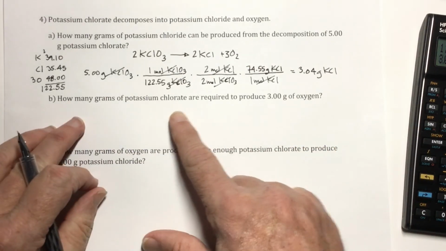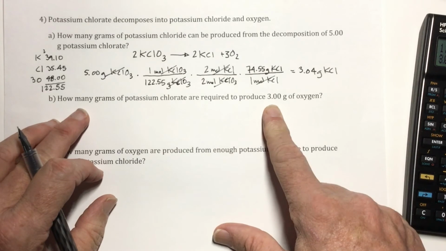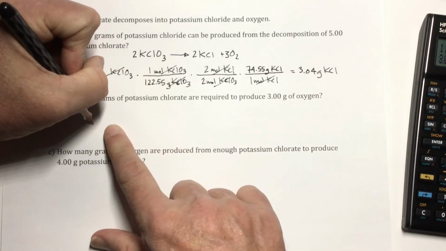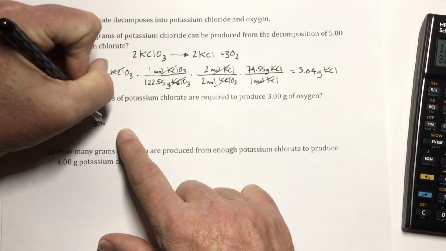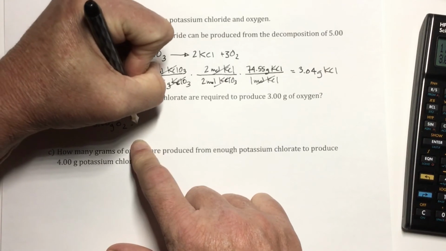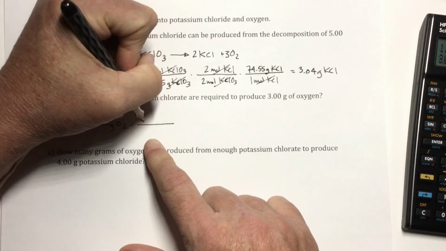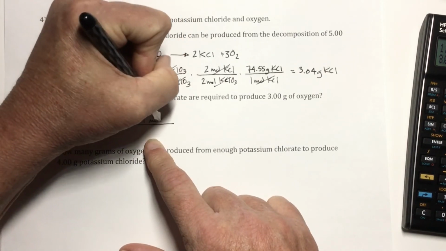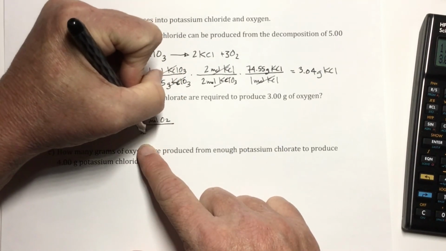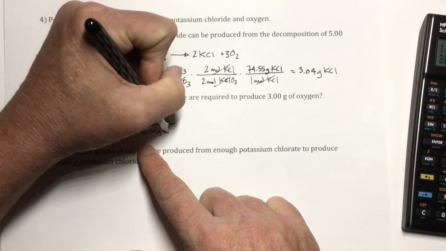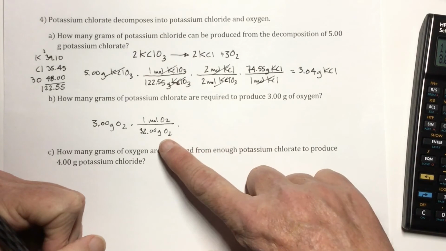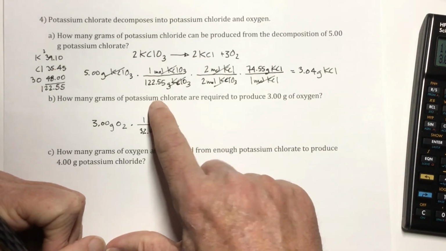How many grams of potassium chlorate are required to produce 3 grams of oxygen? So we start with what we know, which is 3.00 grams of oxygen. And I first convert that to moles of oxygen. So 1 mole of oxygen on the top. O2, the atomic mass, is 32.00 grams of O2.